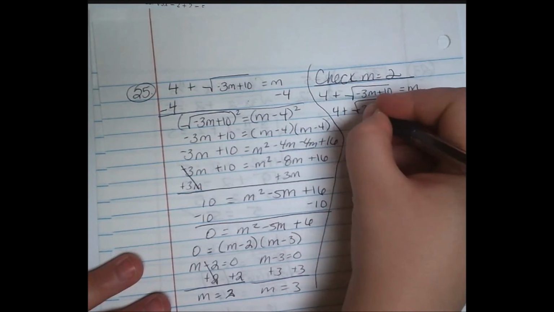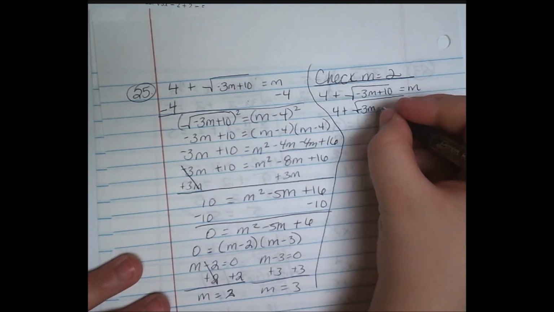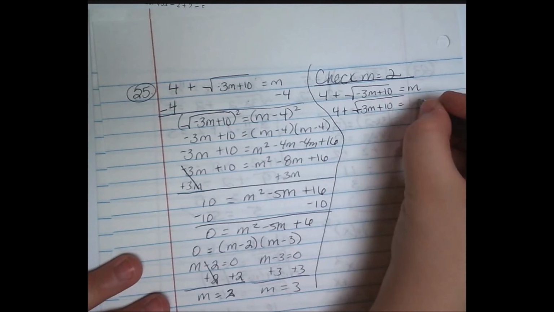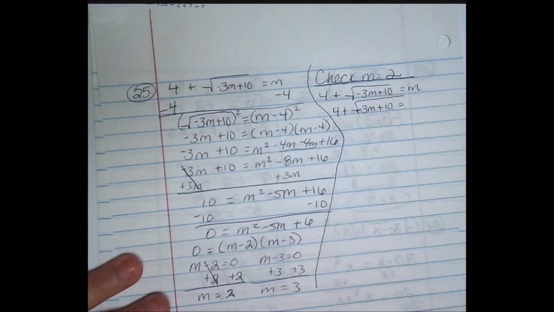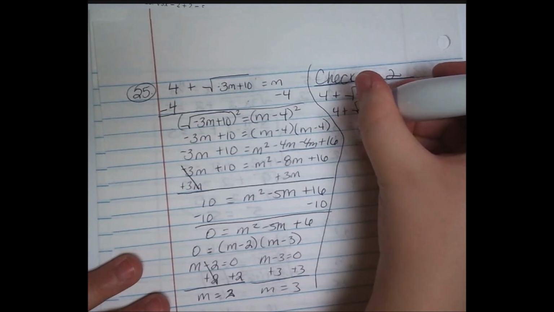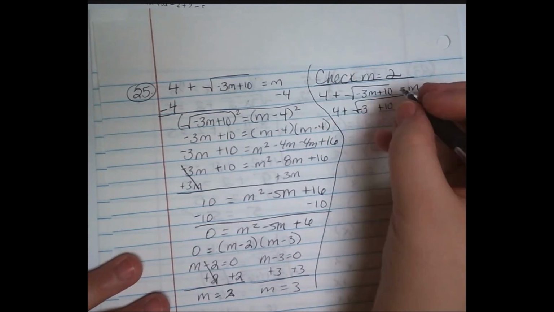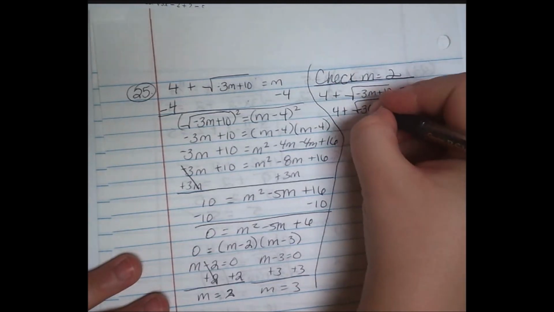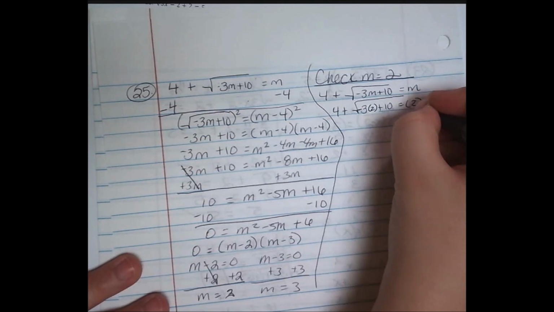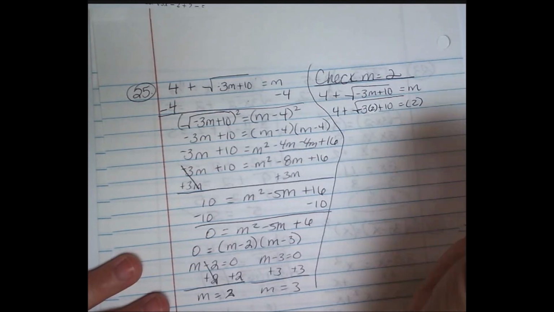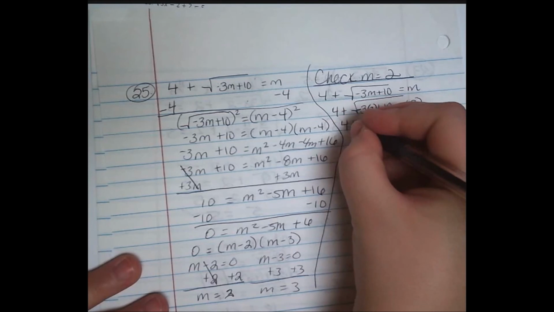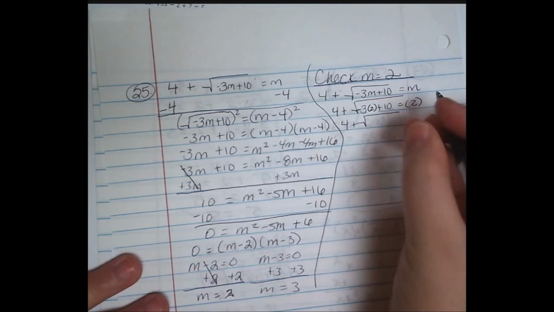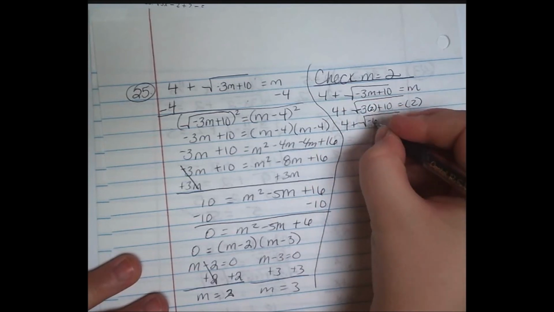So I'm plugging in 2 for everything. So we have 4 plus the square root of negative 3 times 2, which is negative 6, equals 2.